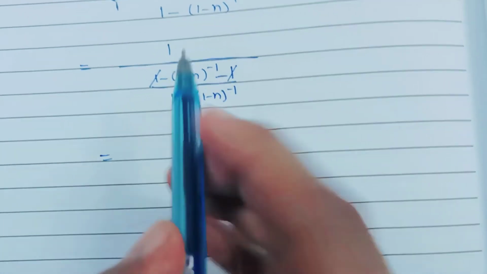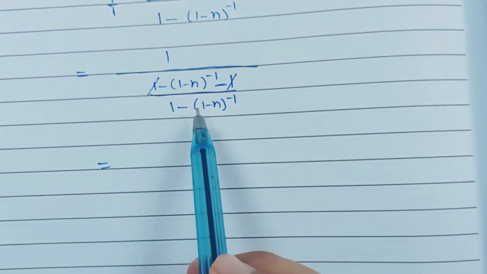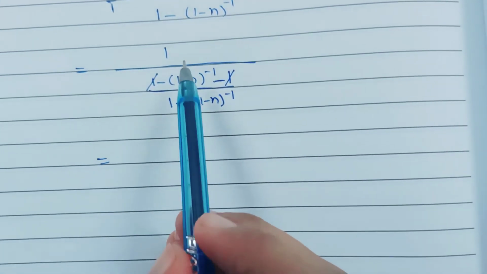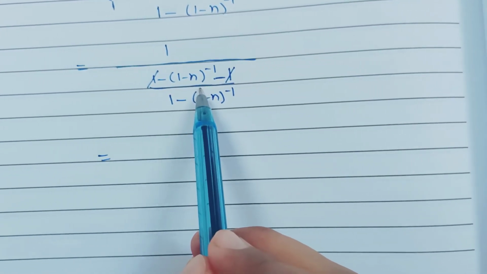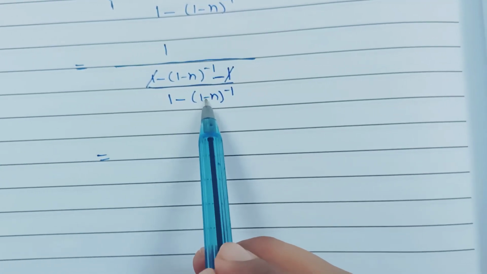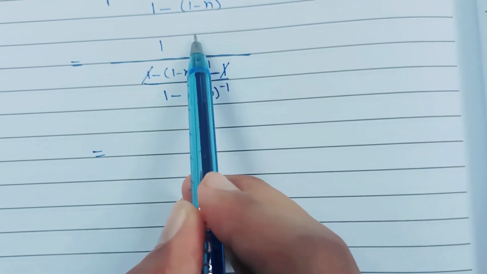After this you can see it's our numerator, and in our denominator it's a fraction, and it is the rule that we use in mathematics that if we have any fraction in the denominator, then the denominator of that fraction will multiply by the numerator.